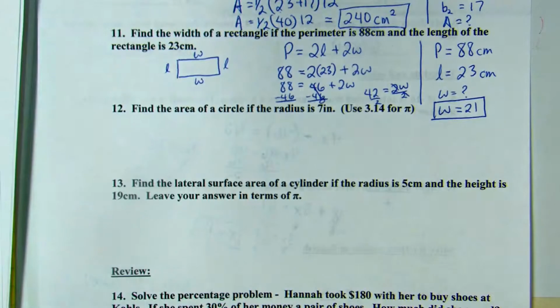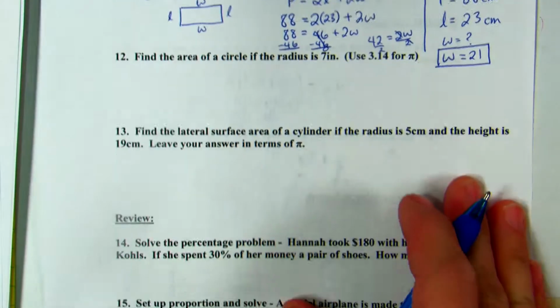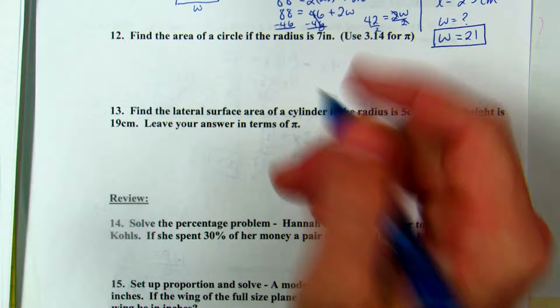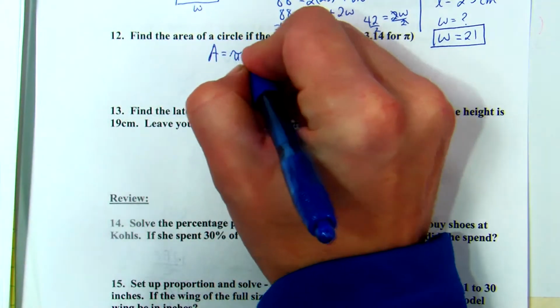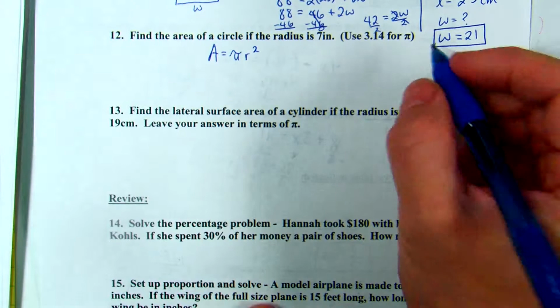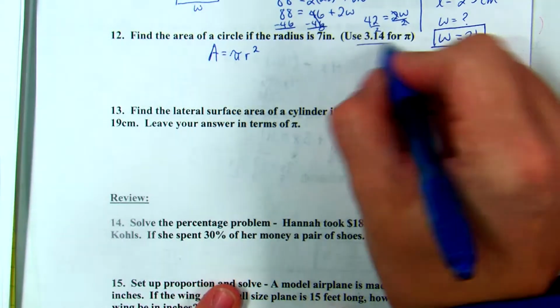Just ran out of room there. That's all right. Okay, move along to the area of a circle on number 12. The area of a circle is equal to pi r squared. In this case, when we do our key, they want us to use 3.14 for pi.